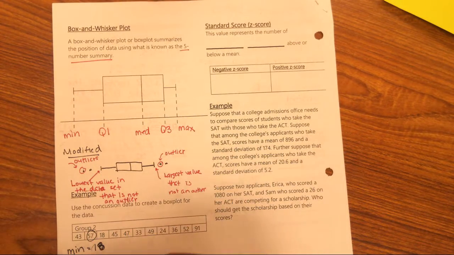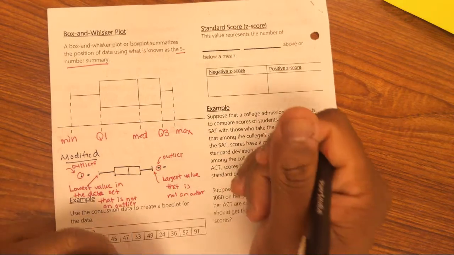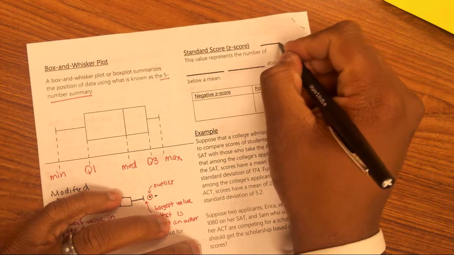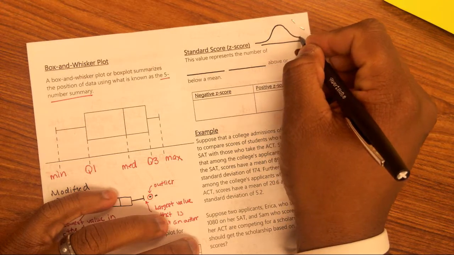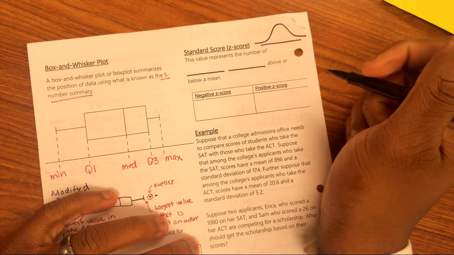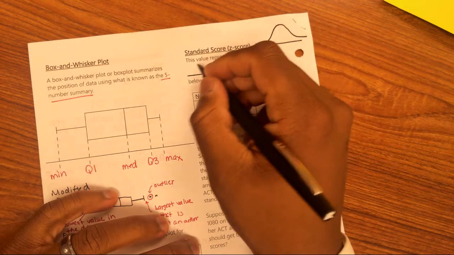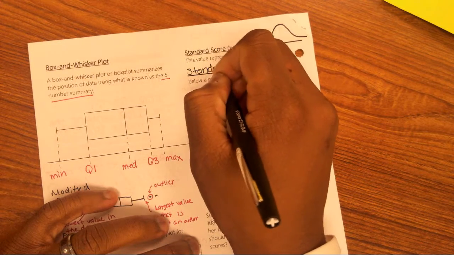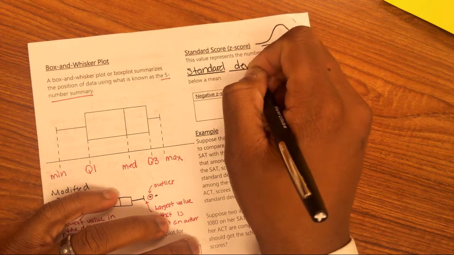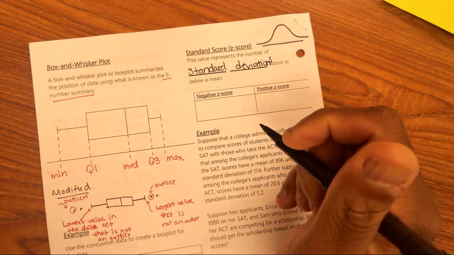The last thing we're going to talk about is called the standard score, also known as the Z-score. And this pertains to any kind of distribution that is this right here. If a distribution is bell-shaped, or if a distribution is normal, we can use a Z-score. The Z-score represents the number of standard deviations. That's all this is. It's a number of standard deviations above or below a mean.